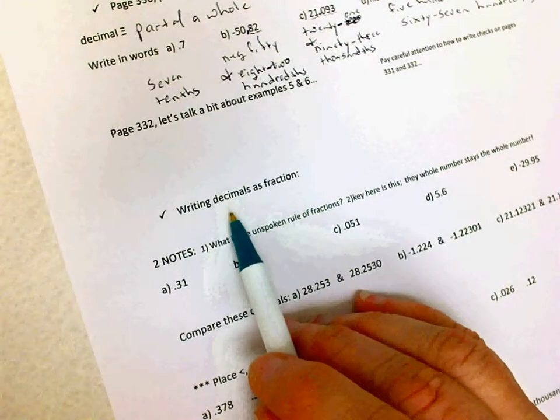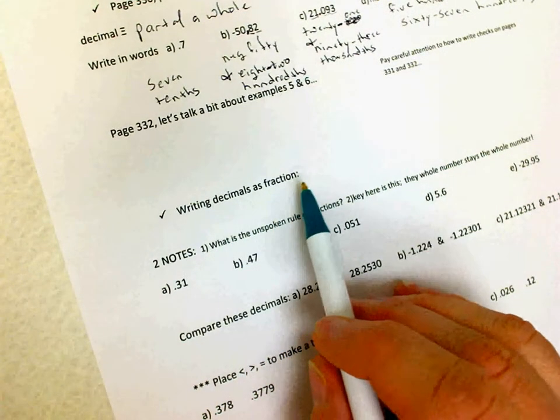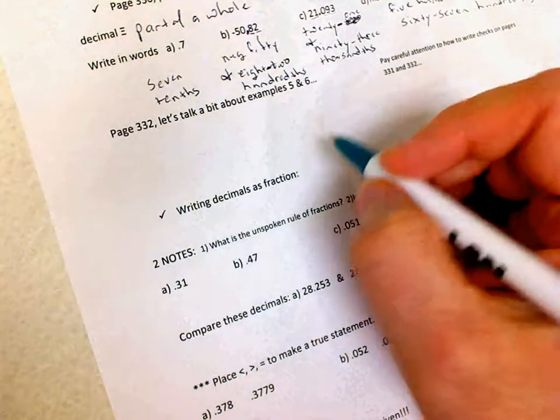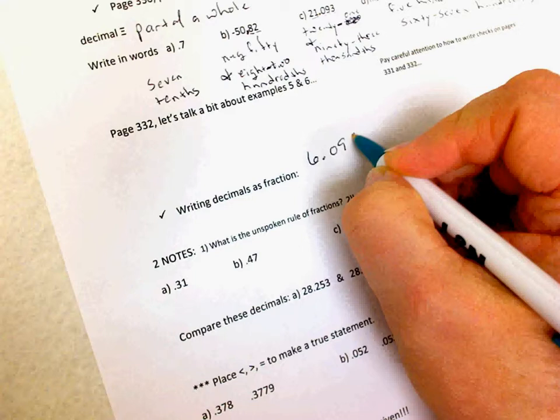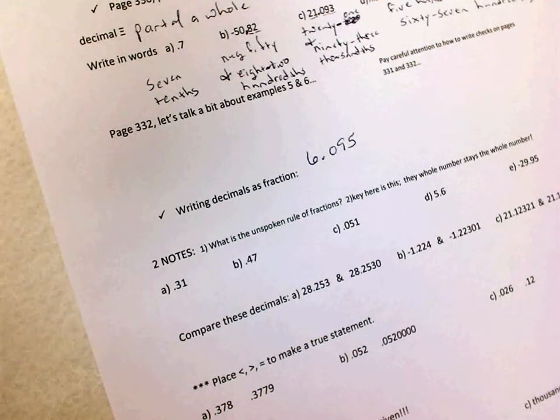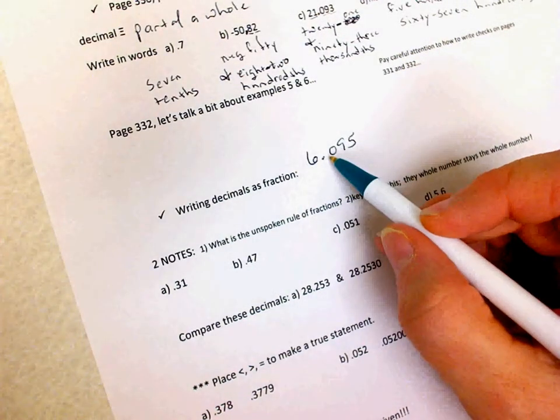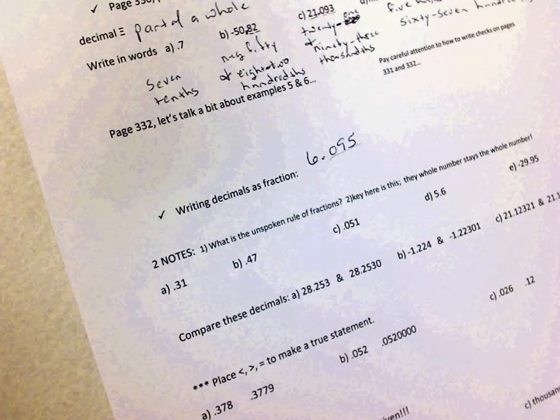Phew. Now, writing a decimal as a fraction. Well, I would like to take the 6 and 95 thousandths. The fraction part, we're going to use this.